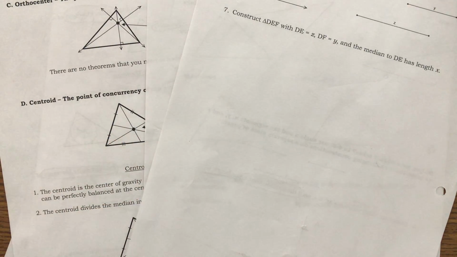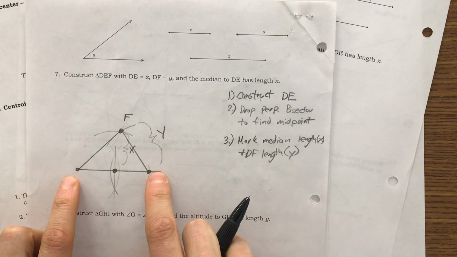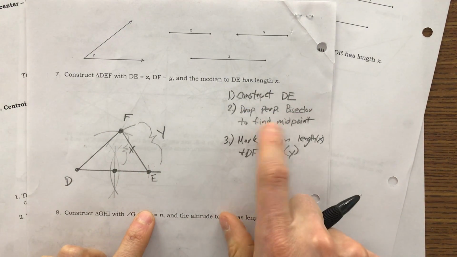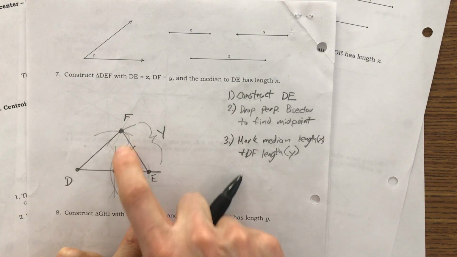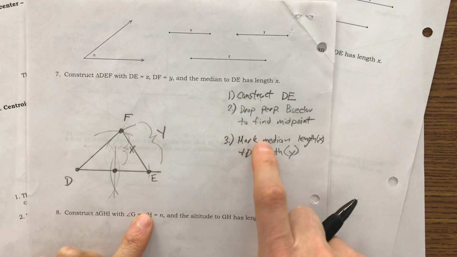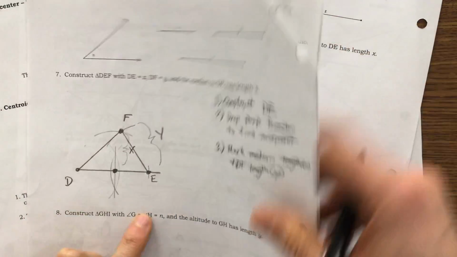All right, number 7. So real quick, let's look at how we're going to do this tonight, because I bet we're going to get stuck on a bunch. So if you look at mine, I said construct DE. We're going to drop a perpendicular to find the midpoint. That's how I'm going to think about my median, as a midpoint. Then we're going to mark our median lengths and our length of DF.